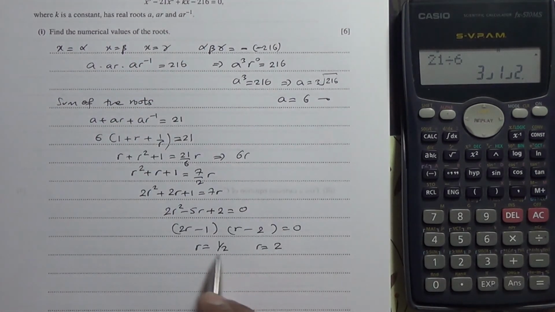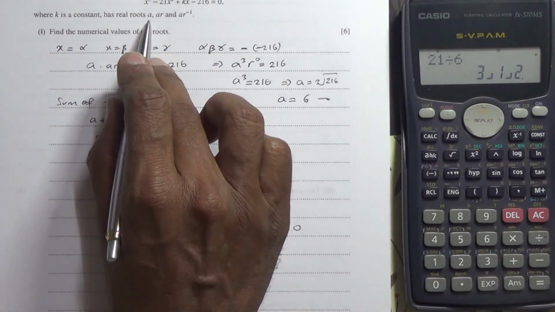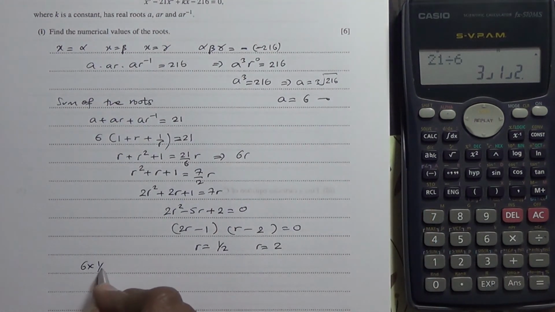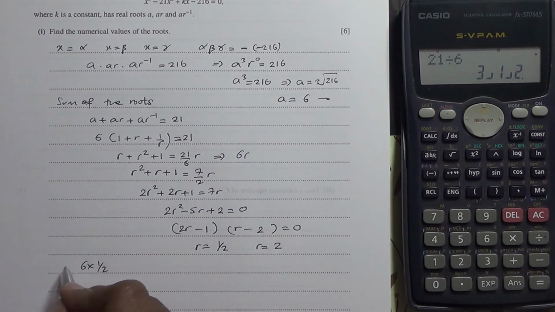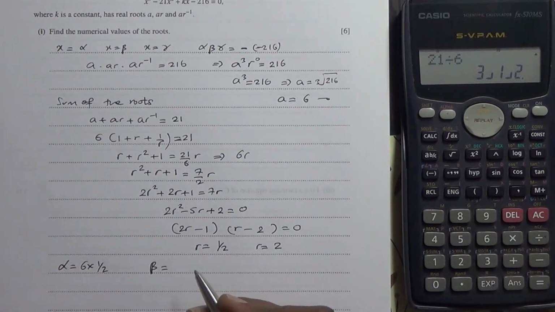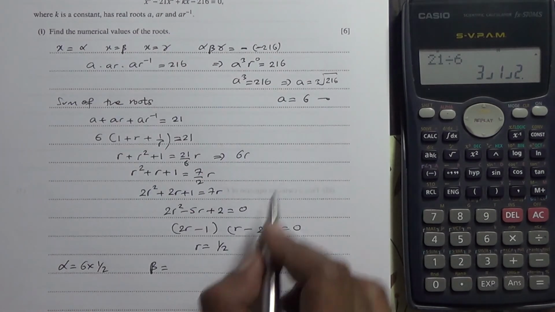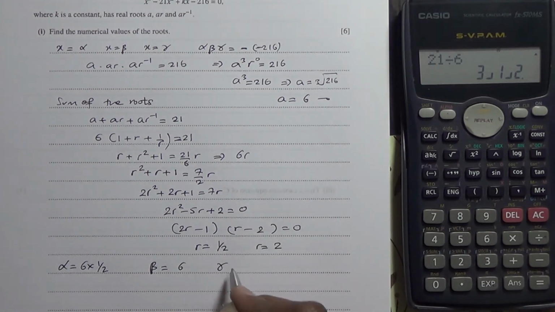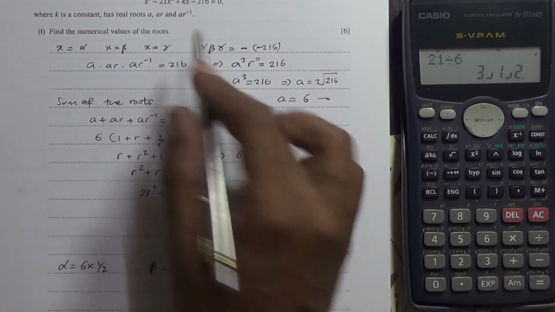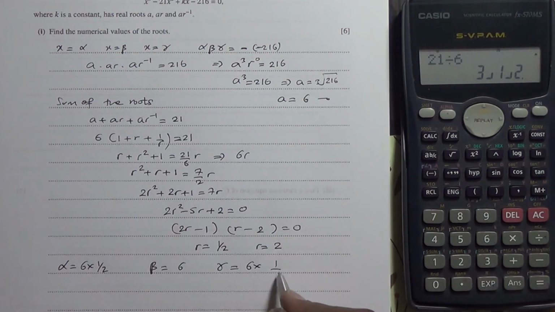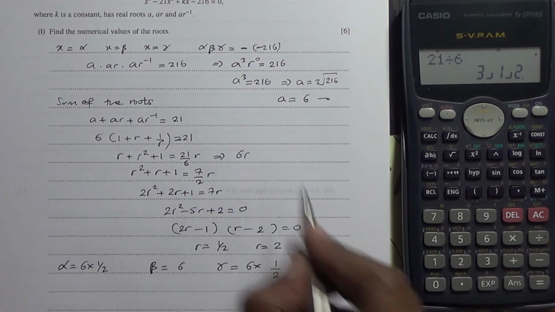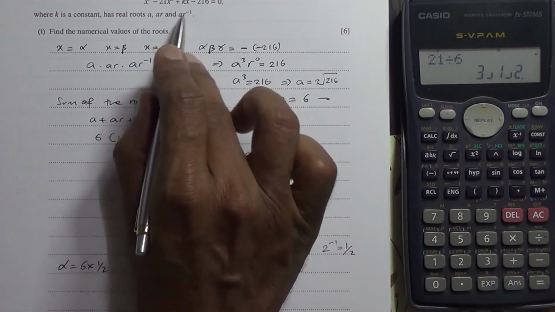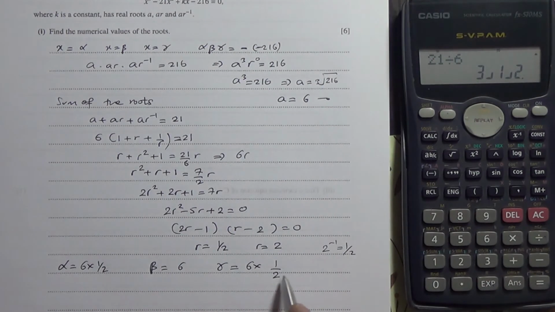You can take r as 2, or you can take r as a half. It doesn't matter which one you take.